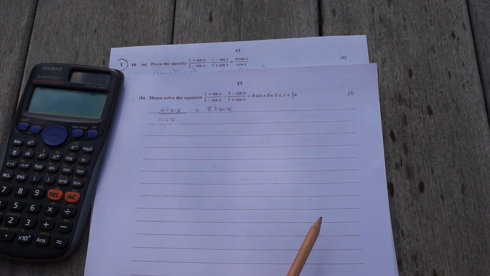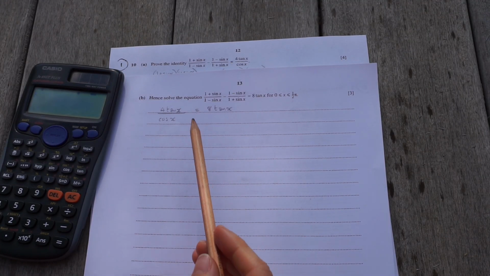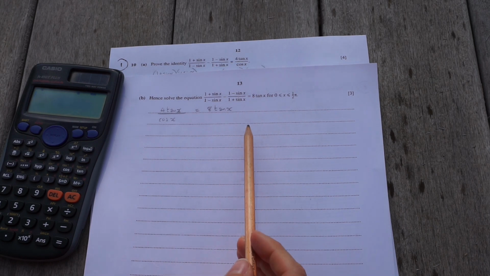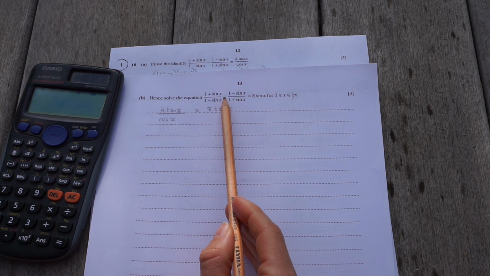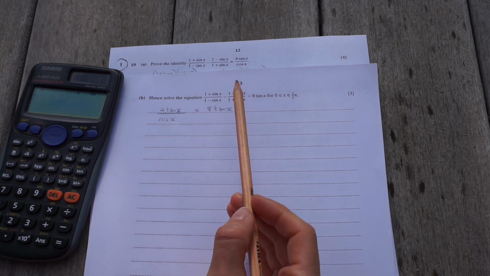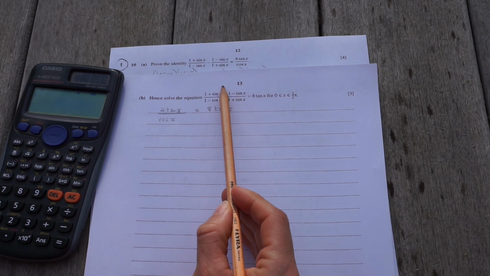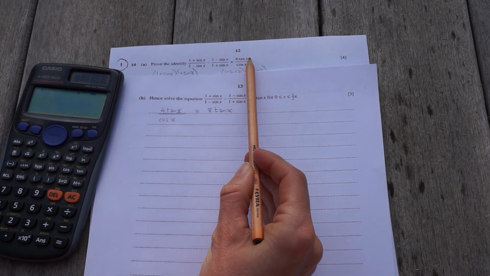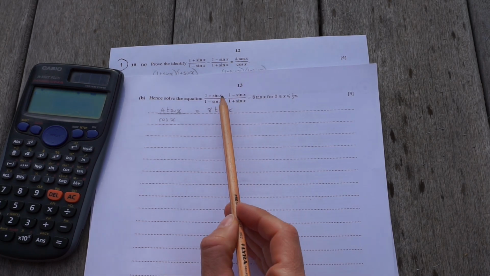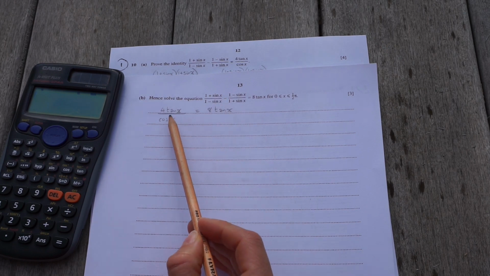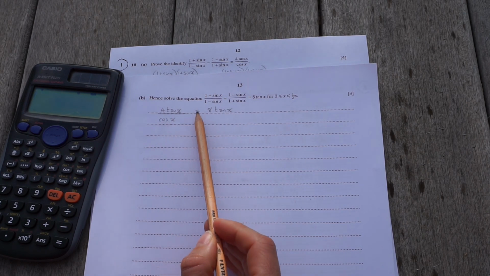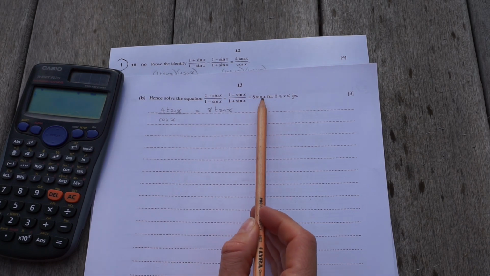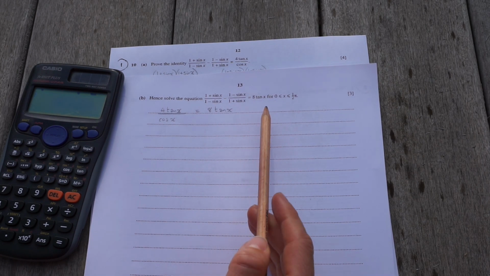In part B of the same exam question, it says, hence solve the equation. And you can see that these are the same two fractions that we subtracted in part A. And remember, we proved that they were the same as 4 tan x over cos x. Okay, so you can start by replacing those two fractions that are being subtracted by 4 tan x over cos x. And remember, this is equal to 8 tan x in the equation we're trying to solve.